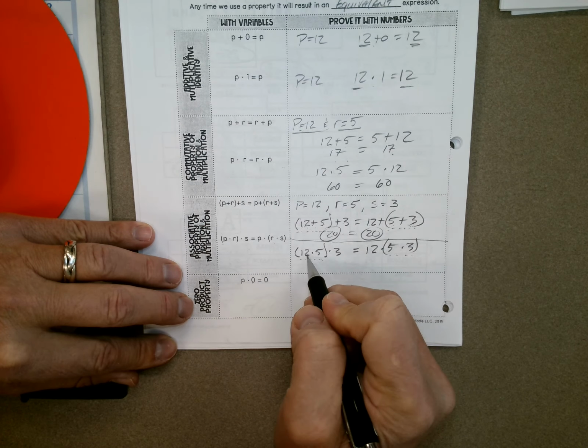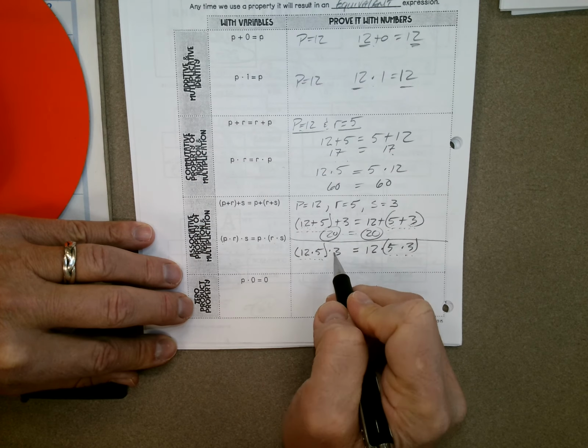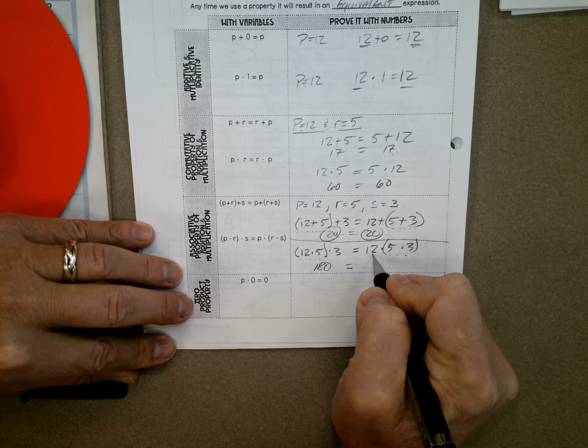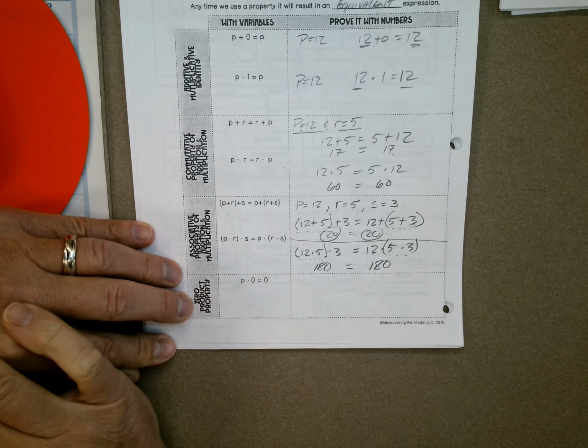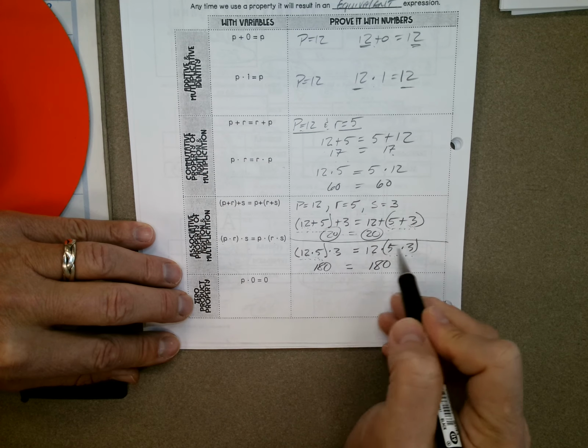12 times 5 is 60. 60 times 3 is 180. Does that equal 5 times 3 is 15, and 15 times 12? We could come off to the side, but I'm telling you that does equal 180. So the associative property says that we can group numbers differently.